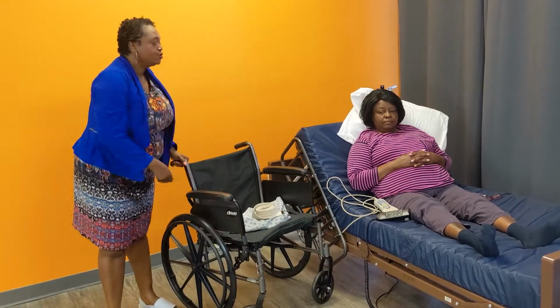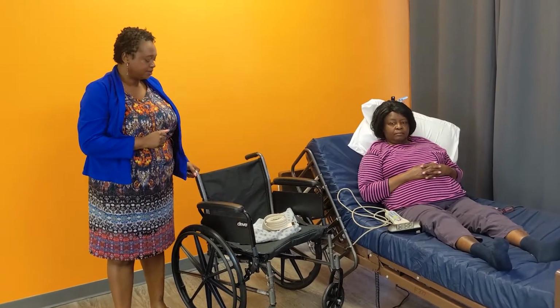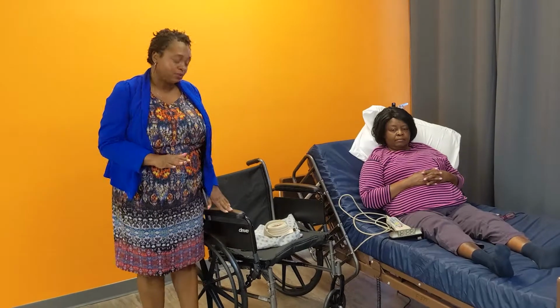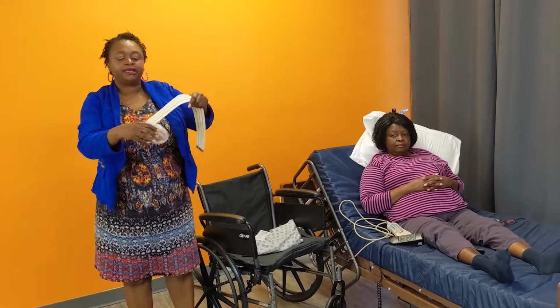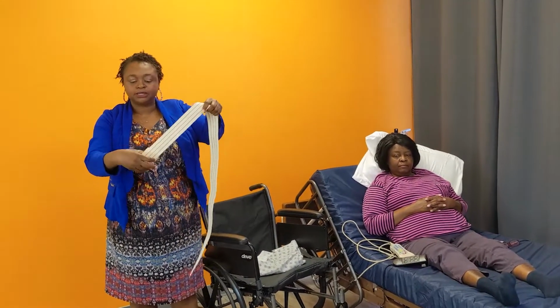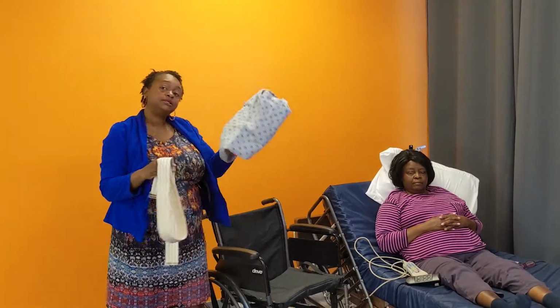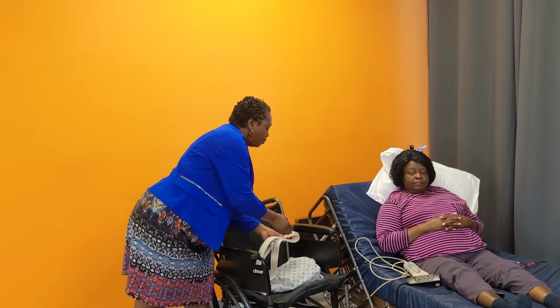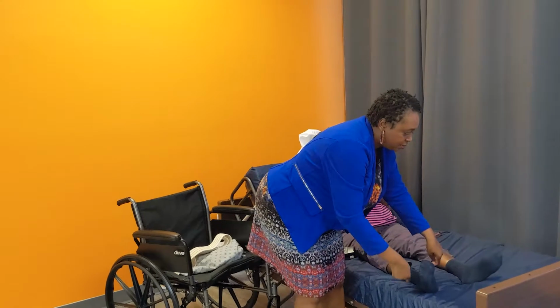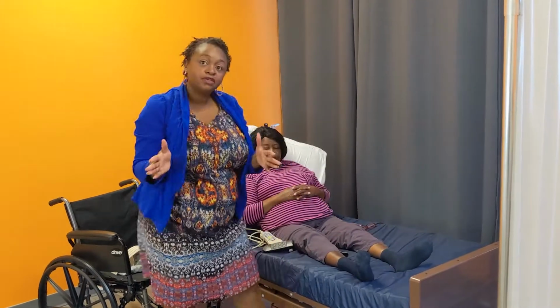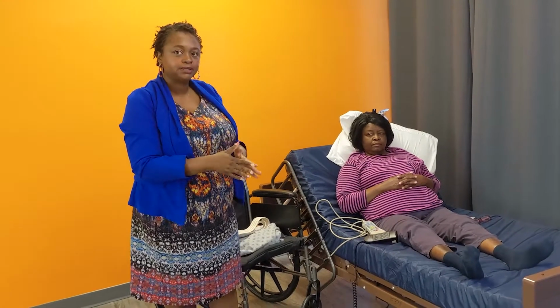So a lot of times you have to look at your body mechanics and the patient's body mechanics. I have my wheelchair here. I have a gait belt. This is what a gait belt looks like, and we'll go over how to put that on. I have the patient's robe, which I'll use as a Johnny. Our patient here is wearing non-skid socks, so we're not going to take her socks off. On this checklist you could put non-skid socks on. That's another safety technique so the patient doesn't slip and fall.